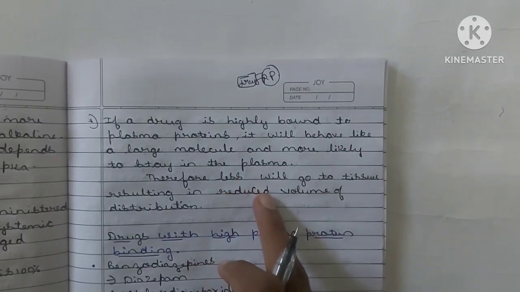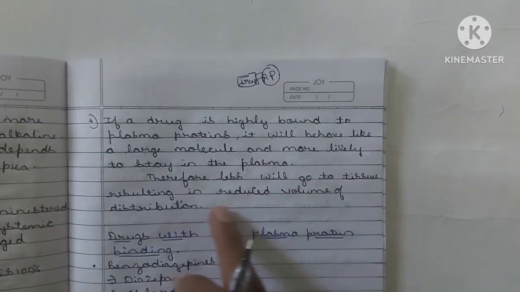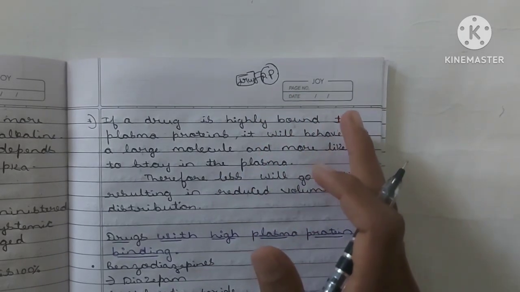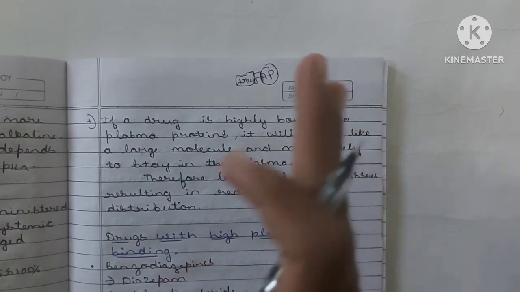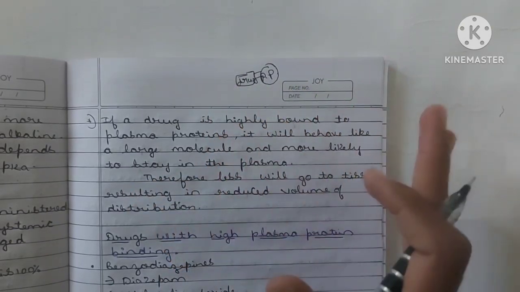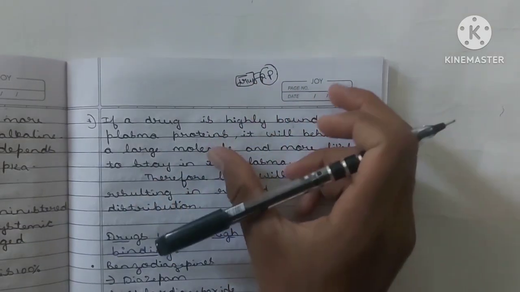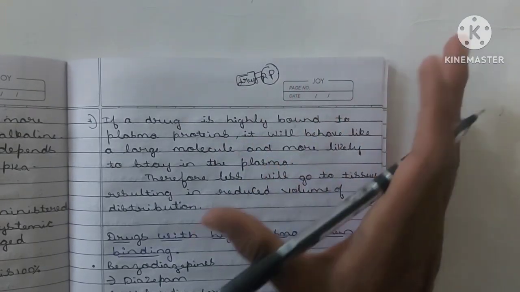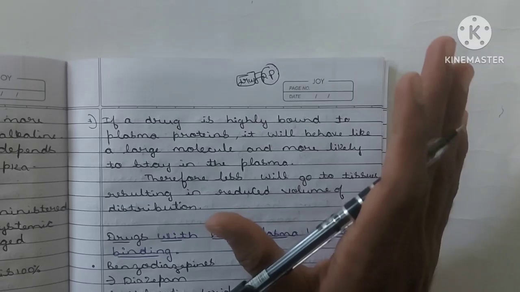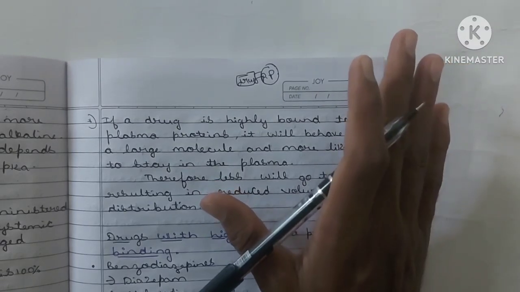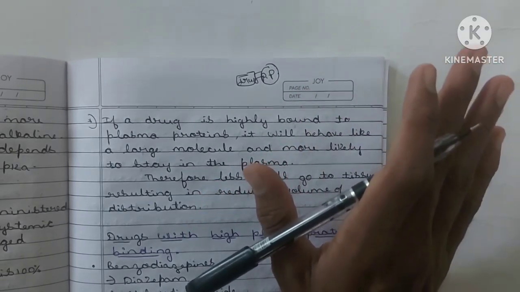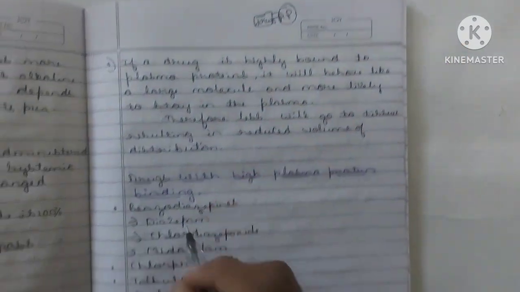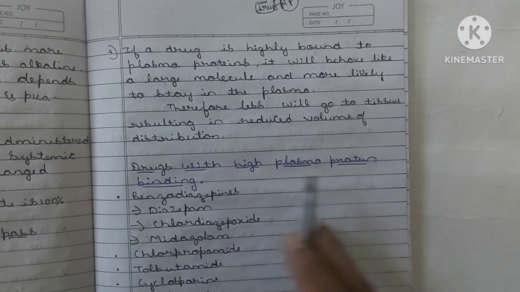Therefore less will go to tissues, resulting in reduced volume of distribution. Means the distribution of the volume happens simultaneously, slowly. Why? Because the drug is combined with the plasma proteins and they form a heavy molecule. So the drug stays a greater amount of time with the plasma, and it will release the drug slowly.